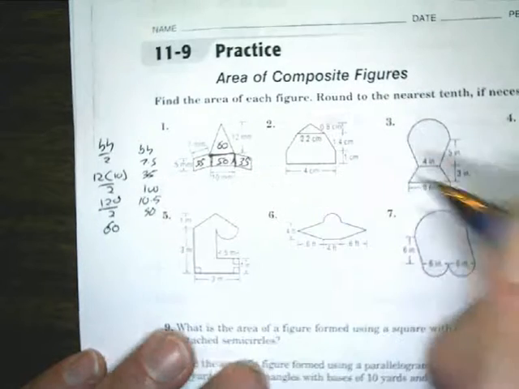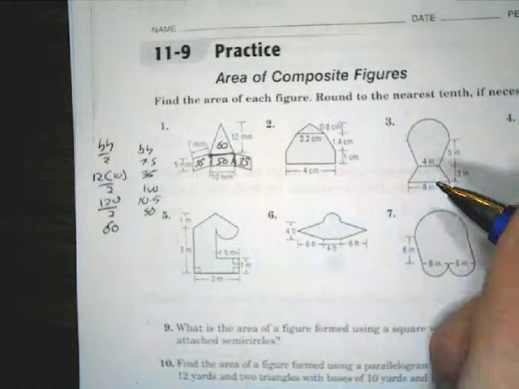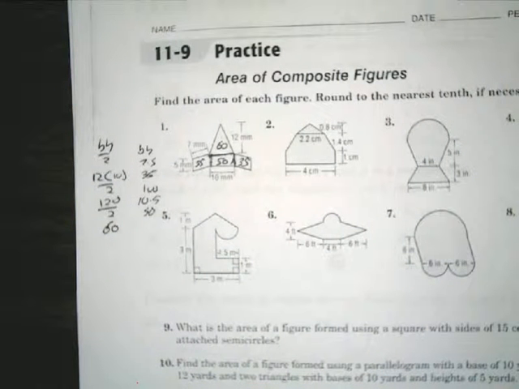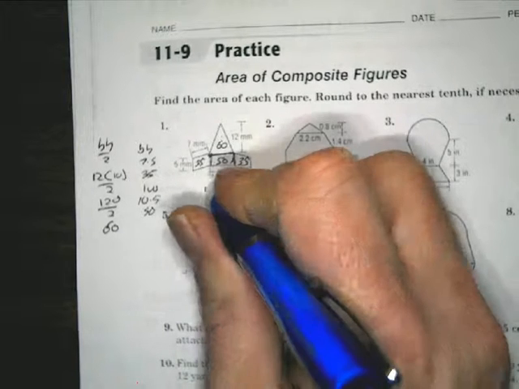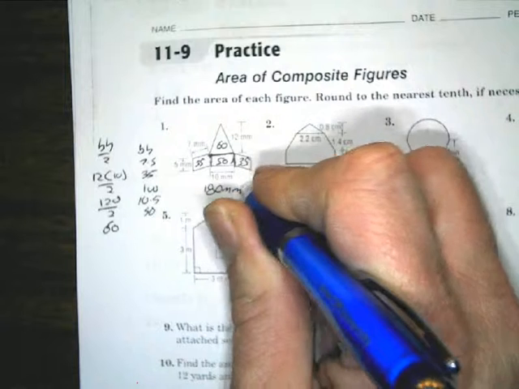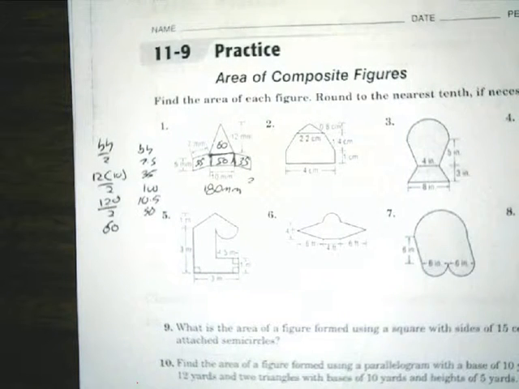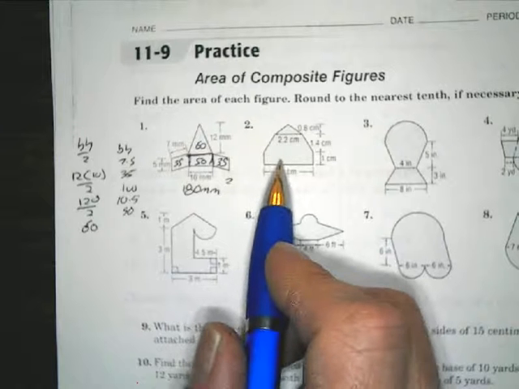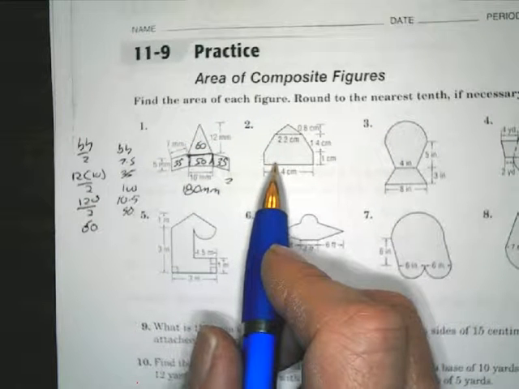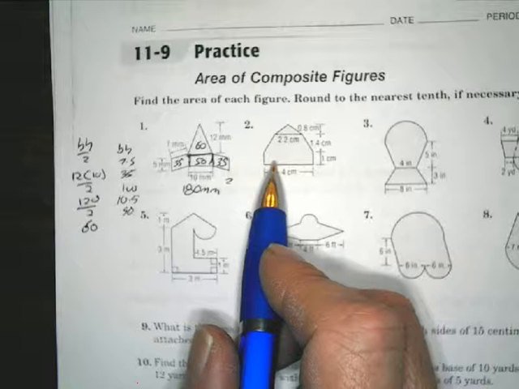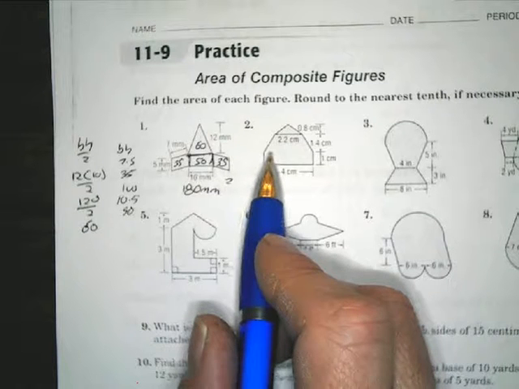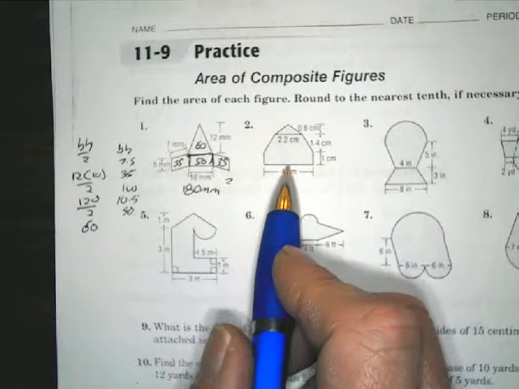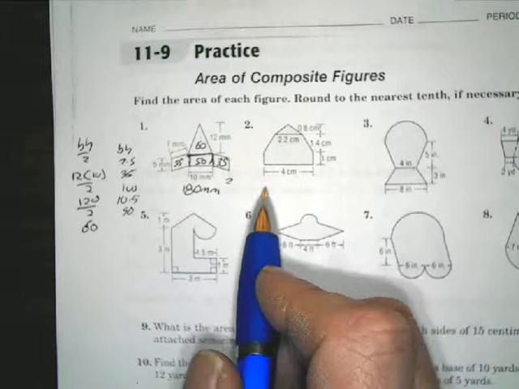So now that we have the area of all of those figures, we're going to add them all up. We're going to take 60 plus 50 plus 35 plus 35, and we're going to get 180 millimeters squared. So with each of these figures, you're going to need to divide them into a shape that we know: a rectangle, a square, a triangle, a parallelogram, or a trapezoid. Look at the picture, figure out the measurements for each one, find the area, and add them up at the end.